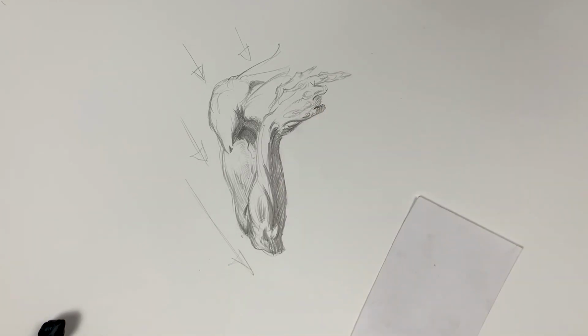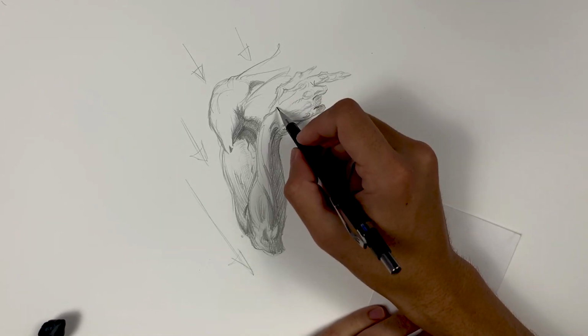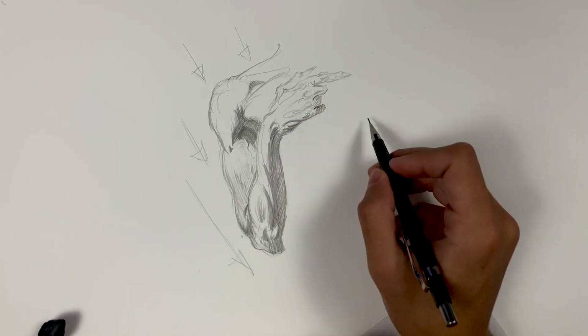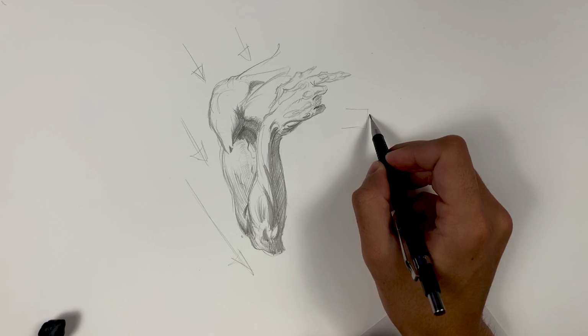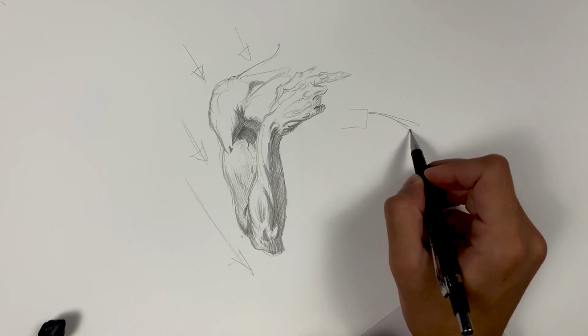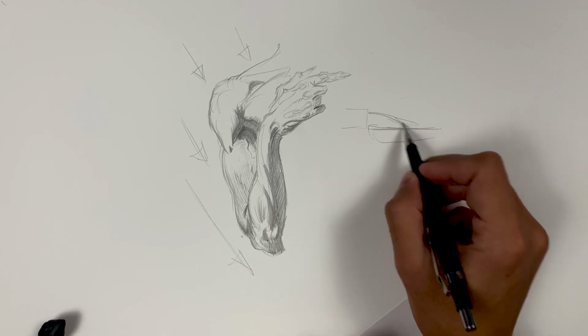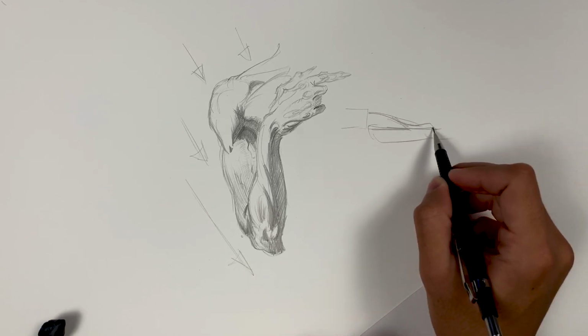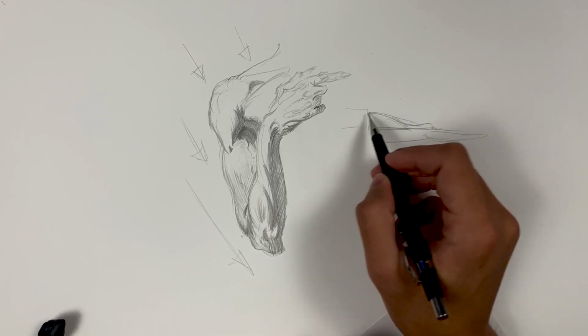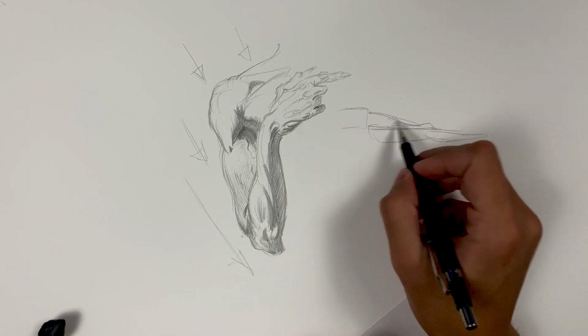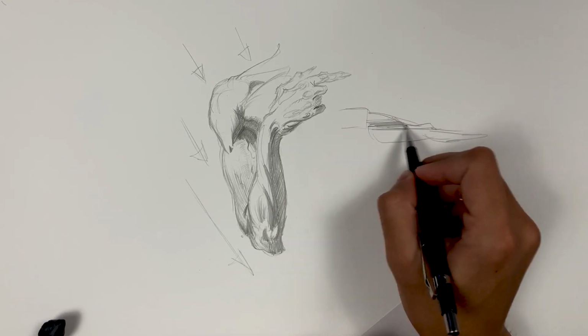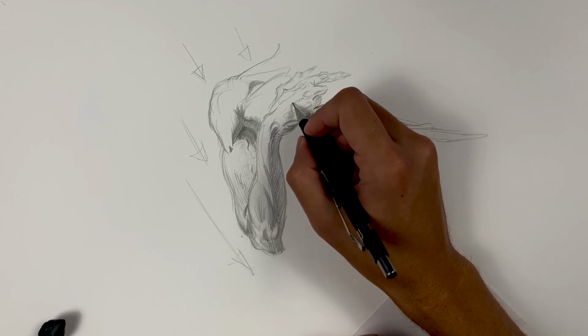Now the hand asks us to consider some interesting things. So the hand has sort of a dip down from the wrist. If this is your wrist, there's a bit of a rounded hemisphere shape, and then the rest of the hand kind of continues off that way. It's always doing this stair-stepping effect.